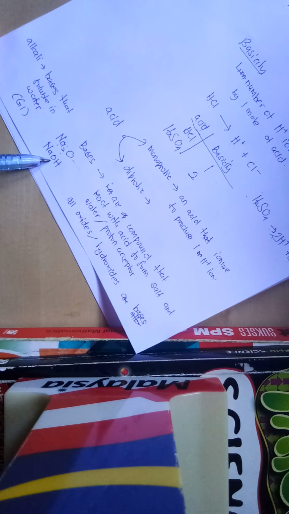Okay, so some bases are not soluble in water, because not all bases are soluble. For example, zinc oxide and lead hydroxide. So these are bases that remain as bases because they are not soluble in water. The ones that are soluble in water, you call alkali.